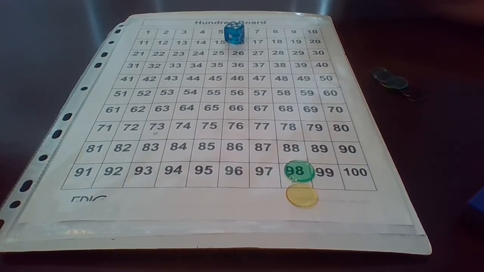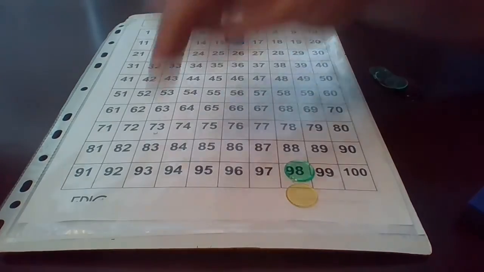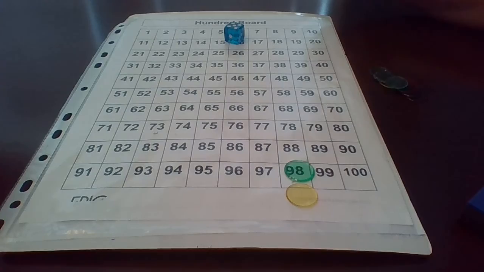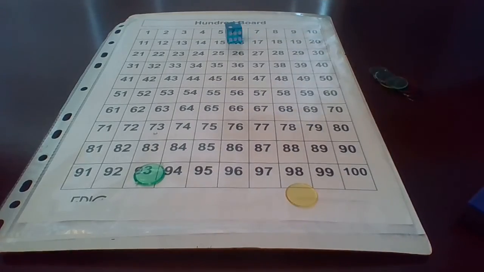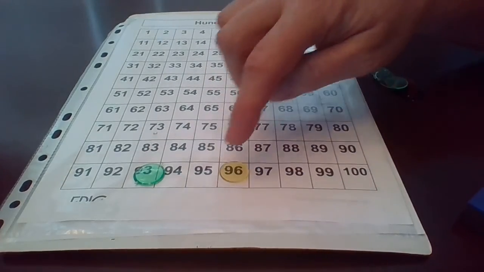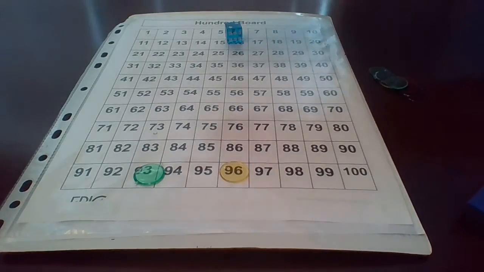98 minus 5. Now, if you're not sure, you have your hundreds board, so count backwards. So 98 minus 5 is 93. 98 minus 2 is 96. And then you would continue the game all the way until somebody reaches 1. So that's 2 different ways to play Let's Get 100. Hope you have fun.